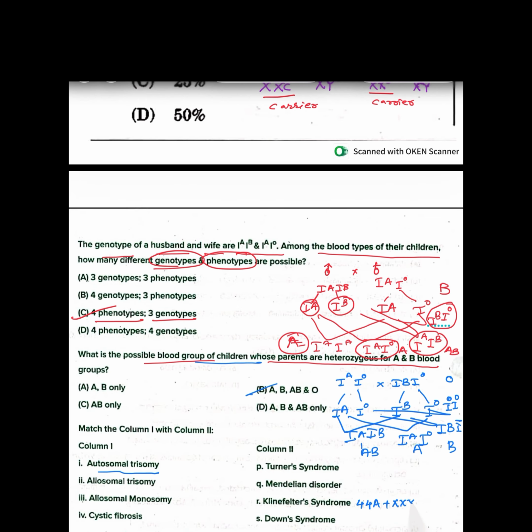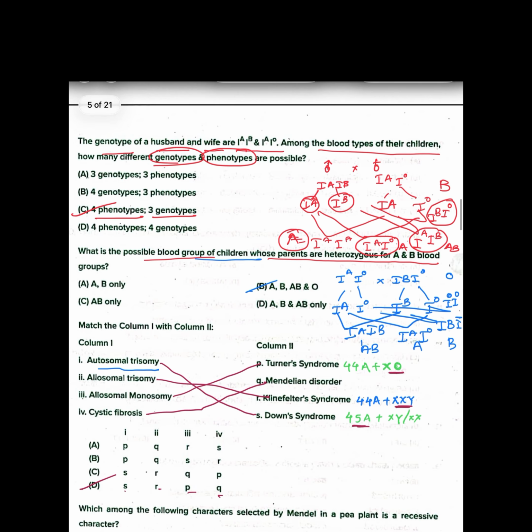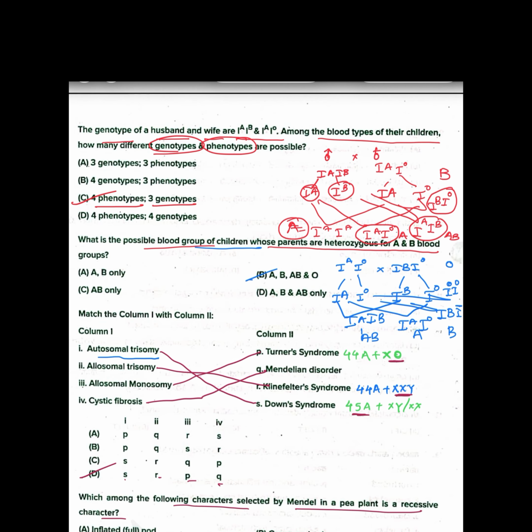Match the column. Autosomal trisomy, that is Down's syndrome. Allosomal trisomy, that is Klinefelter syndrome. Allosomal monosomy, Turner syndrome. Cystic fibrosis, Mendelian disorder. So answer will be D here.